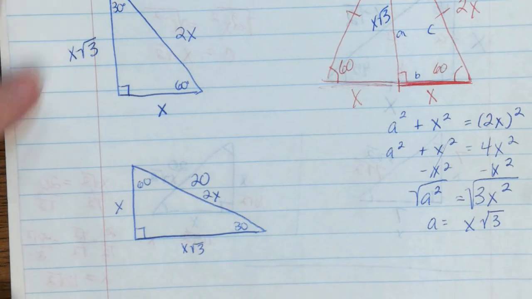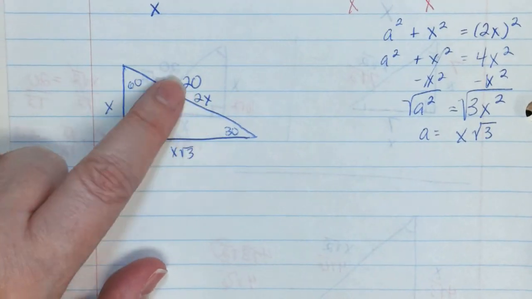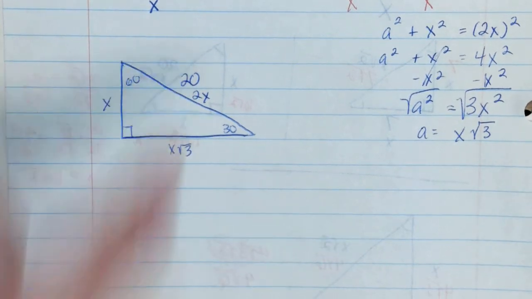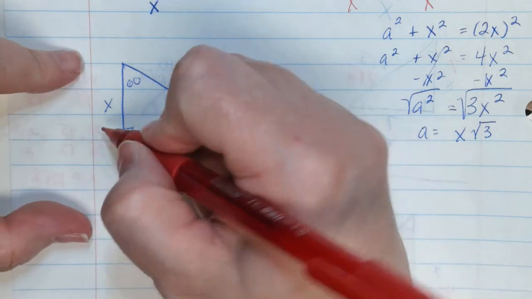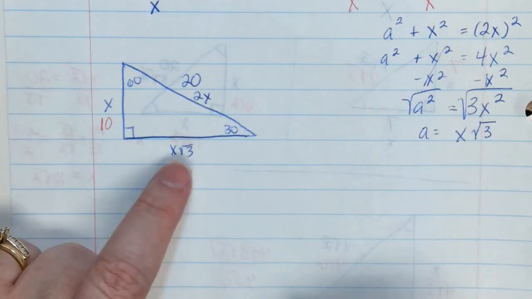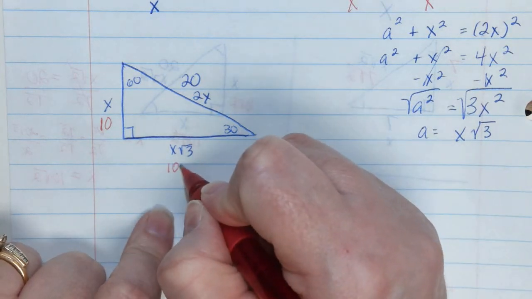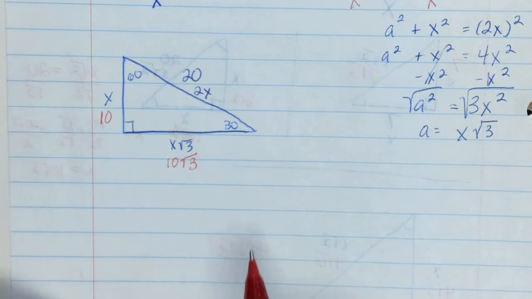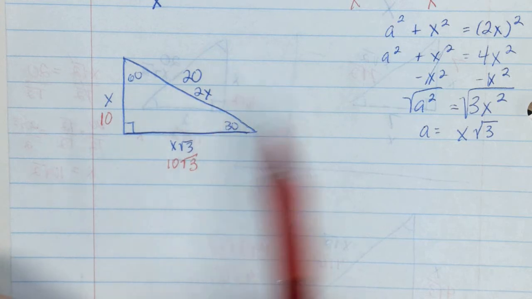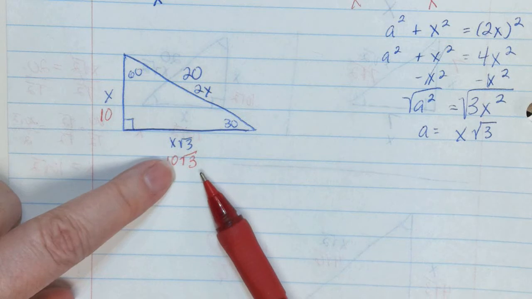Okay? So this fits the pattern for best case scenario because that's a whole number. If it's 2 times something, what times 2 gives you 20? So doesn't that mean X is 10? And if X is 10, what's this side going to be? 10 square root of 3. Okay. So do y'all see best case scenario? It fits the pattern. You have whole numbers here, and you have a square root of 3 here.